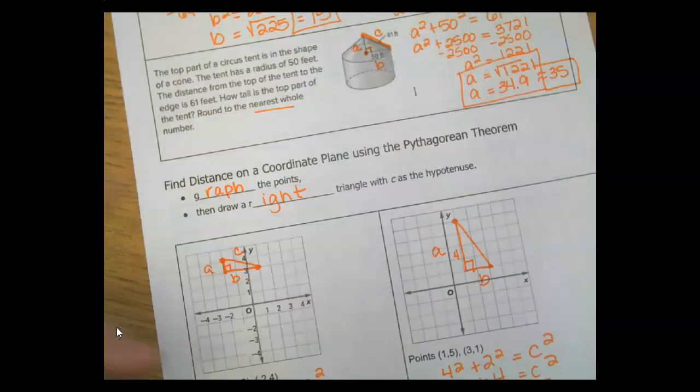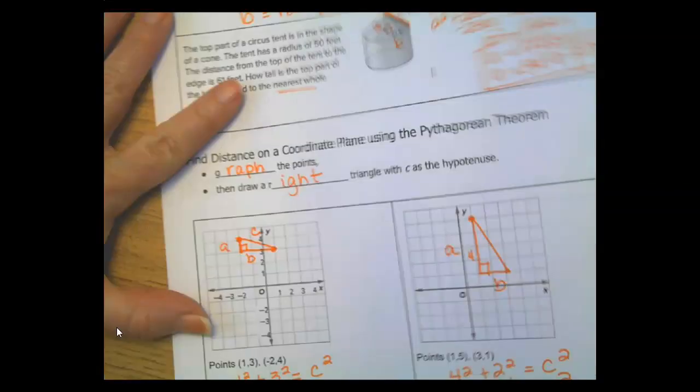Okay, let's see what's on this other page. I think we're good. I think that's it. I don't even think we're going to use this last page, so don't even worry about that. Good, good, good.